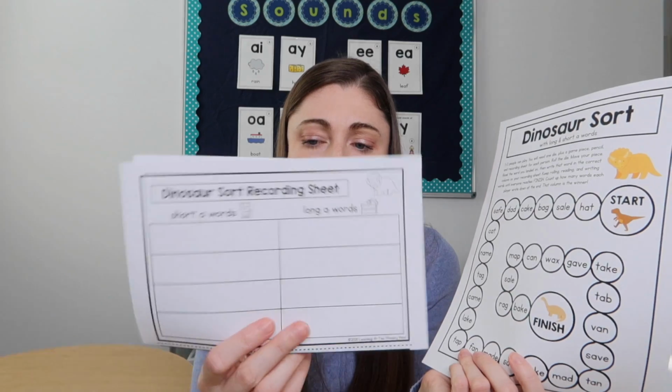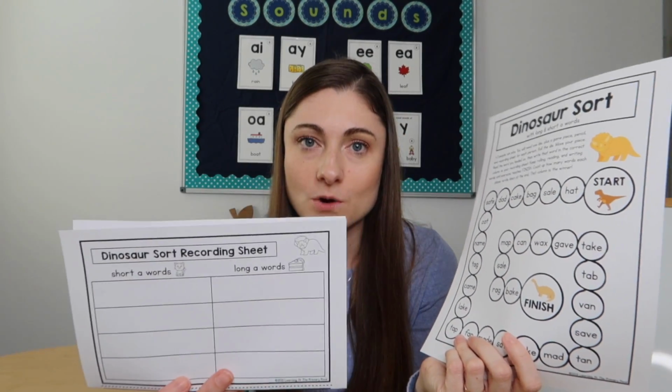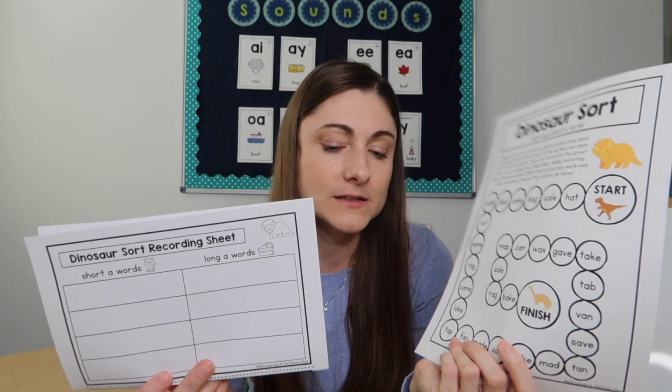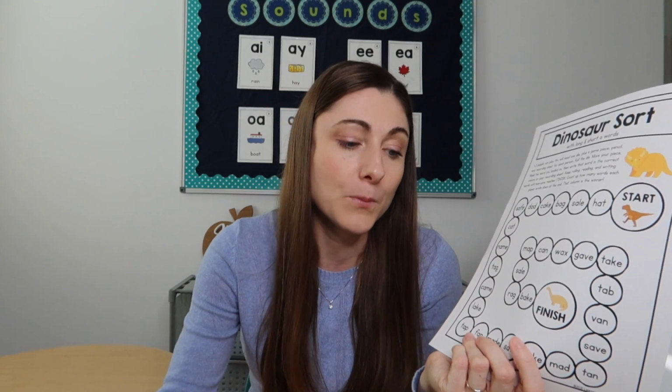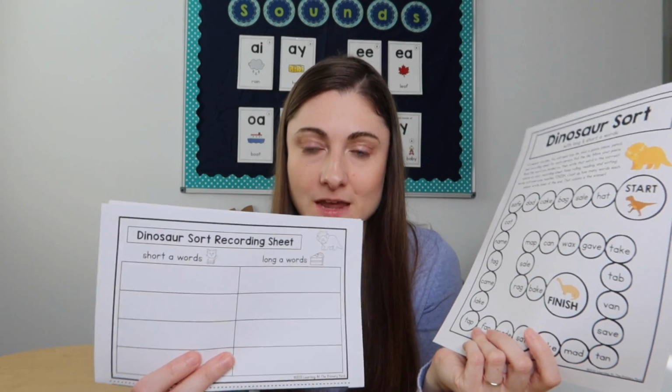And then each kiddo has a recording sheet, and when they land on a word, if it's a short A word, they write it in this column. And if it's a long A word, they write it in this column. So there is some encoding going on, some spelling. Even if they're copying it, that act of writing is good for imprinting it in their minds. And they're also having to think, hey, does this word have a short A or does it have a long A? Which is really good for helping them begin to distinguish between words with short vowels and long vowels, and avoiding having them overgeneralize and make all those words long vowel words that they previously knew how to read.